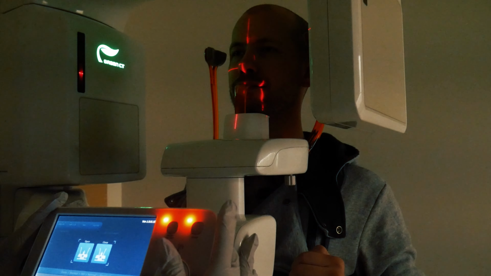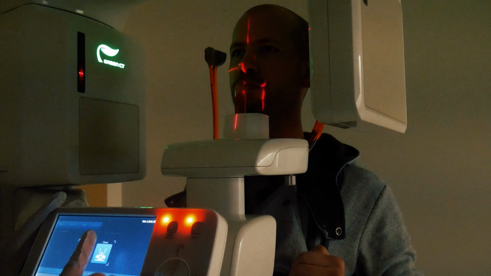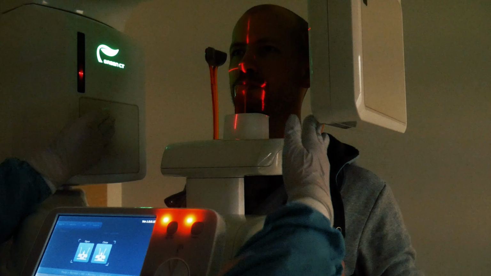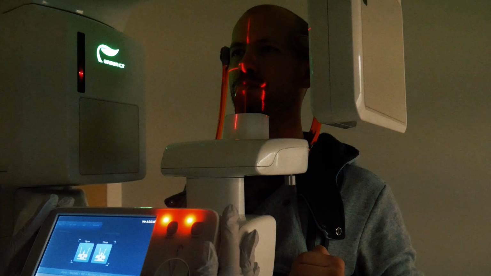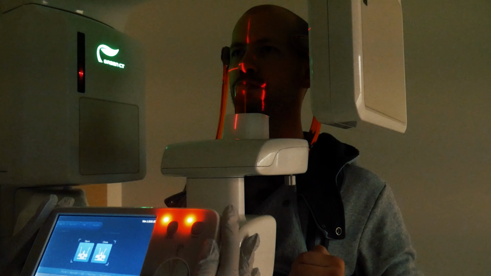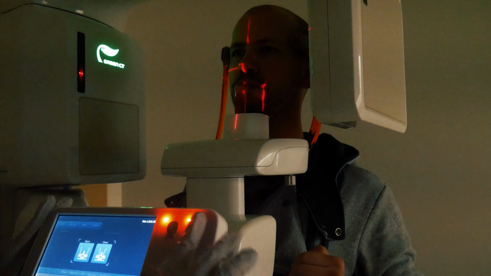Okay, and then close your lips and swallow. Then you're going to close the head holders, which will just hold the patient's head in place. Then you can press this ready button right here, or press it on the computer.